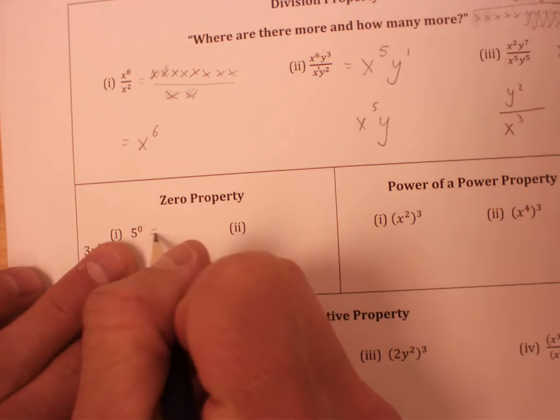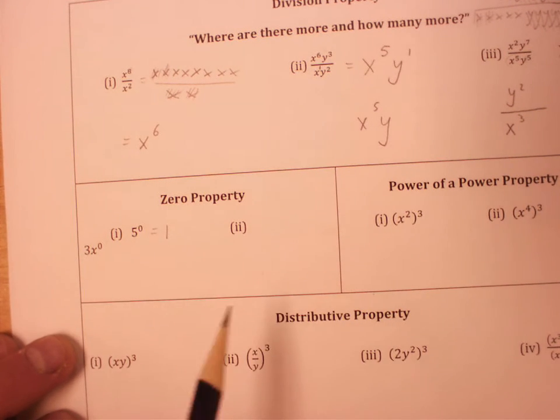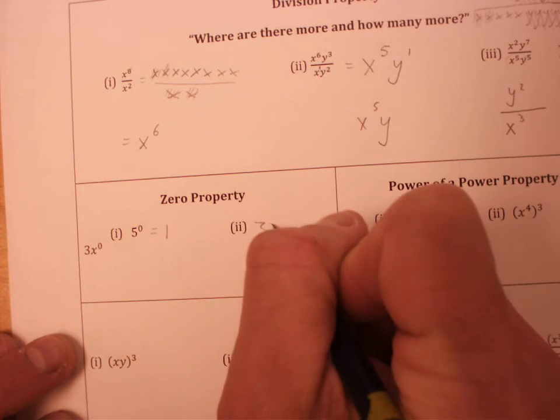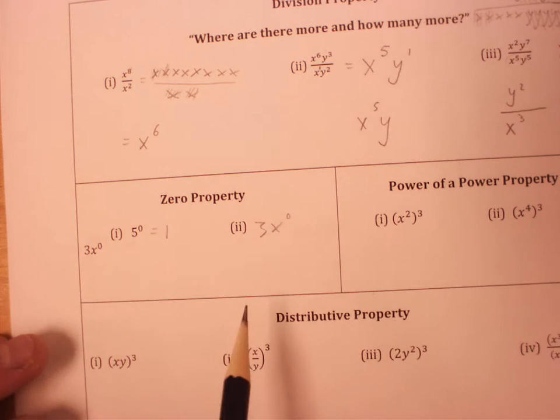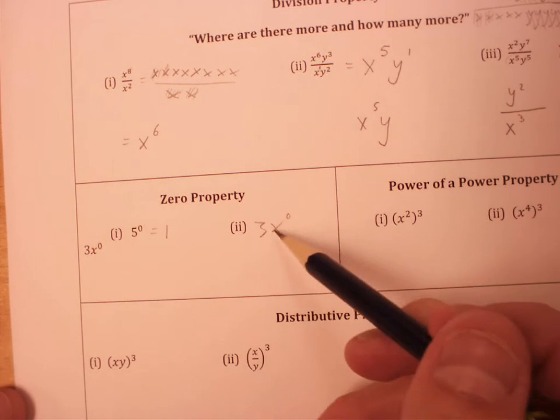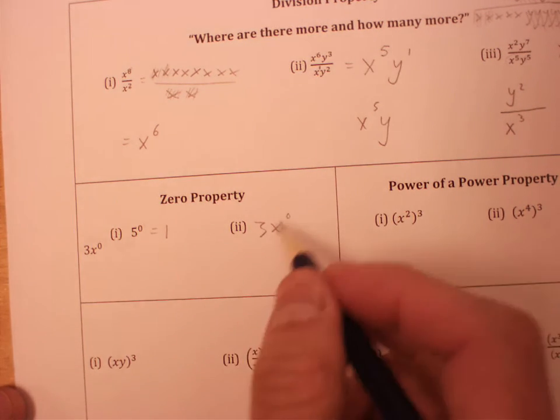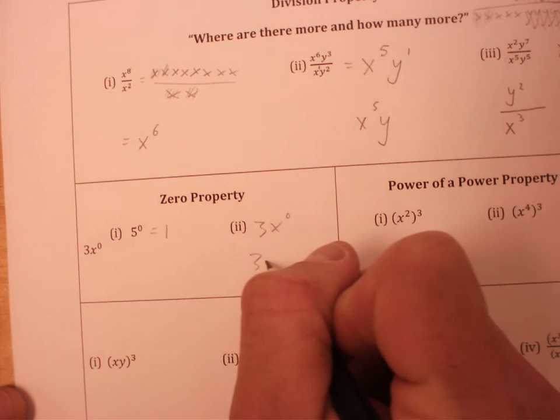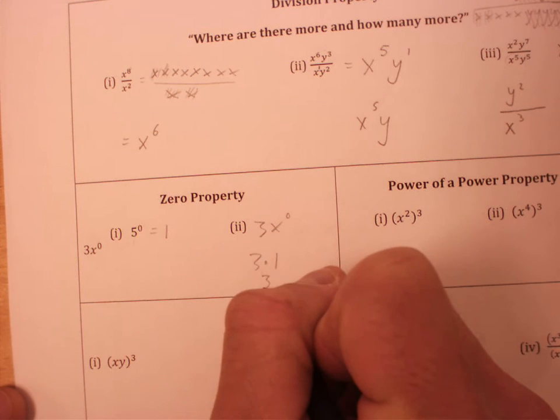Hey, 5 to 0, 1. I love that problem. This should really be over here, and I think it was just formatted poorly. So there's a big difference for people. This is not just 1, right? The 0 power is only on the x, so only the x is catching the 0 power. This is really 3 times 1, which is just 3.